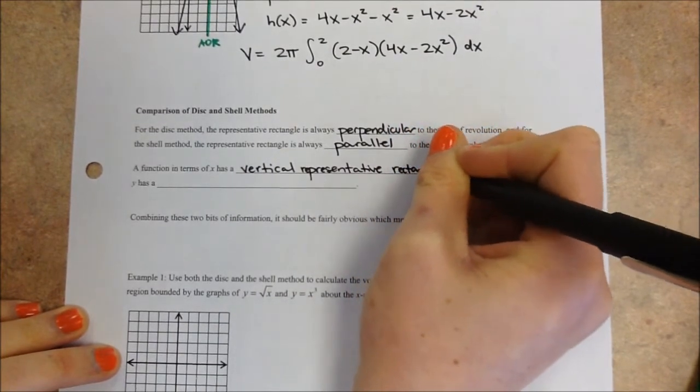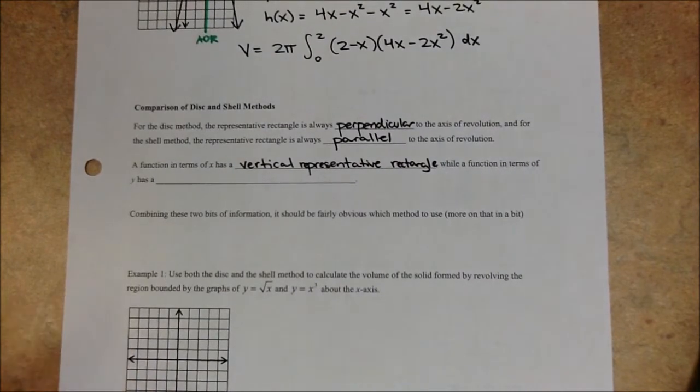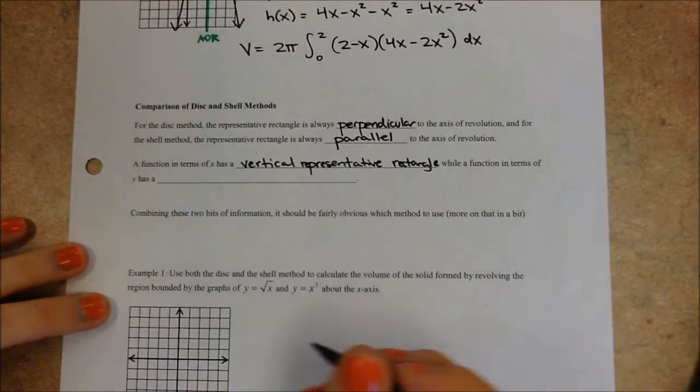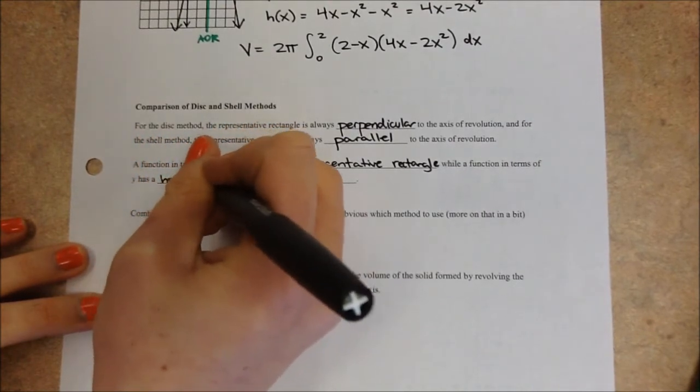Because remember, x equals lines are vertical lines. And then if you've got a function written in terms of y, and by written in terms of y, I mean x equals and then a bunch of y stuff. And so in terms of x means y equals and then a bunch of x stuff. So a function in terms of y has a horizontal representative rectangle.